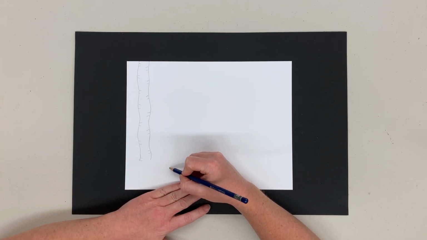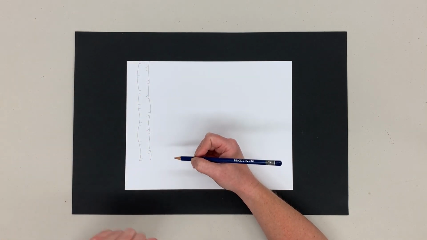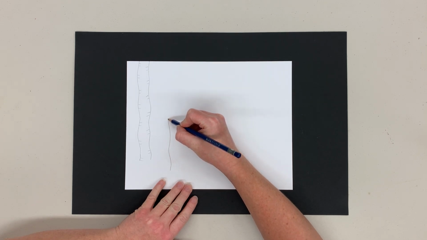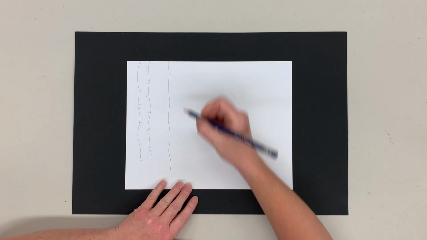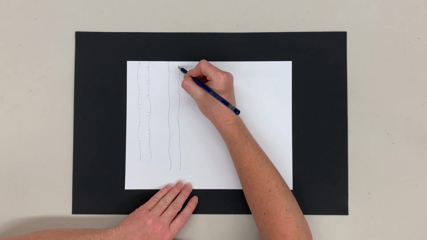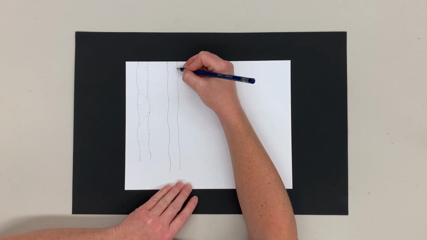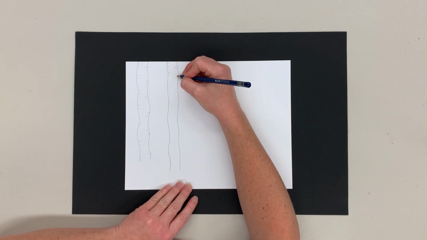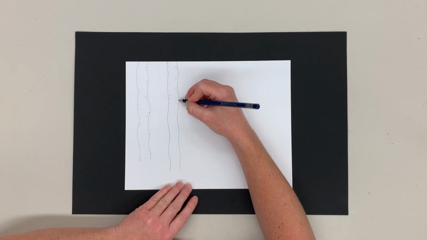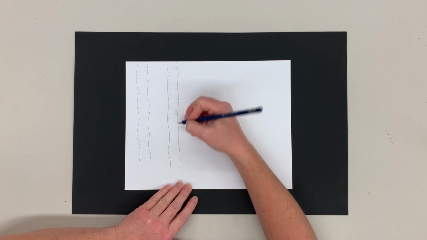I'm going to do the next one. I'm going to start a little bit lower. I want this one to look like it's further back in the forest, and this one will be a little closer to me. Okay, but all the way to the top, kind of imperfect wavy lines. Before I move on, I'm going to do my lines, okay? This is showing the texture of the bark, okay?